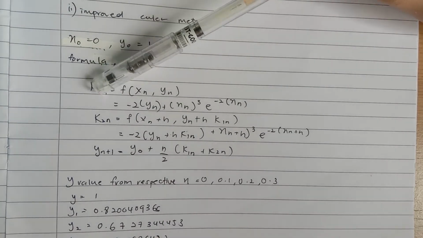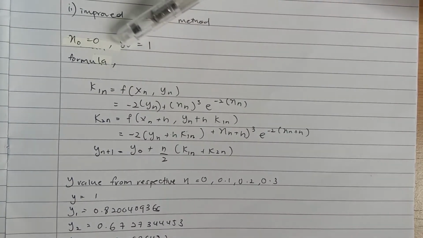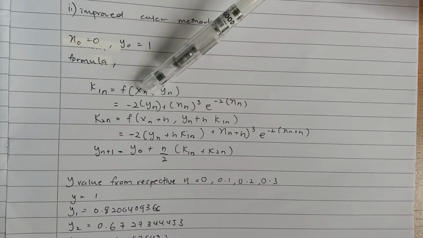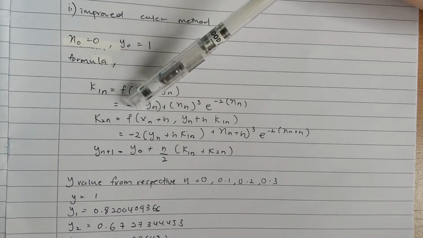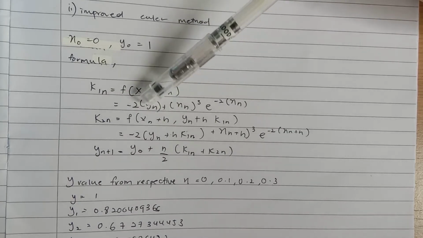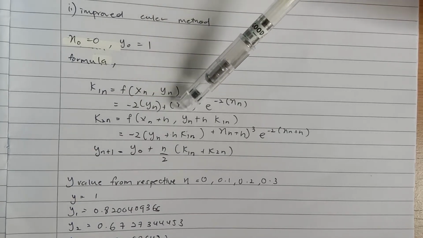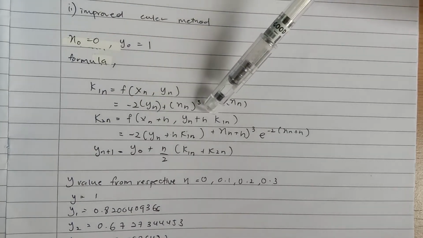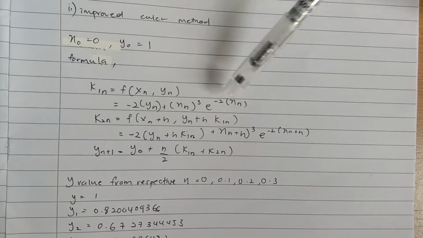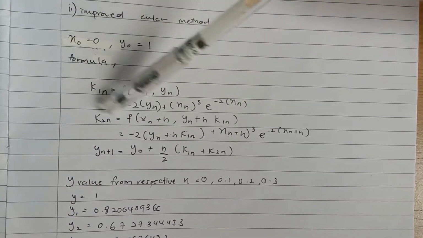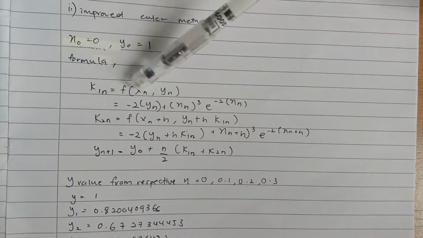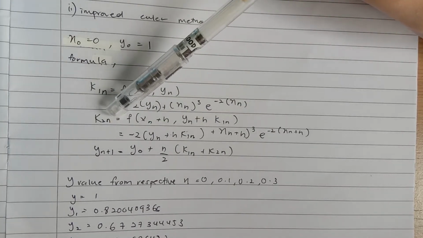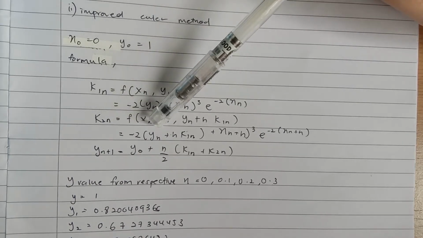So this is k10, and then you just have to put the value of x naught, which is 0, and then y naught, which is 1, and then it is equal to -2 y1 plus x naught cubed e^(-2 x naught). So if you calculate k10, you will get a value, and then move on to the k20.